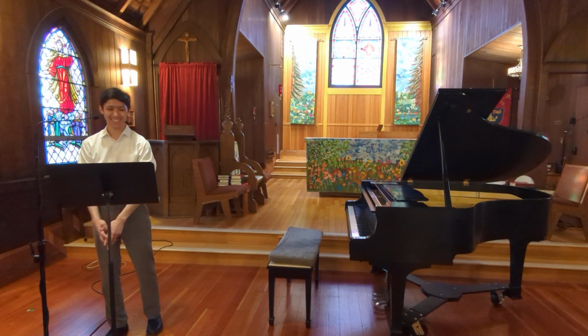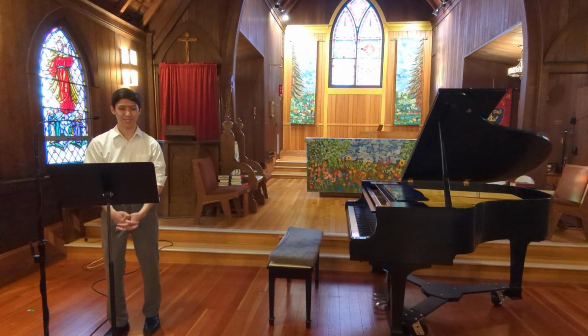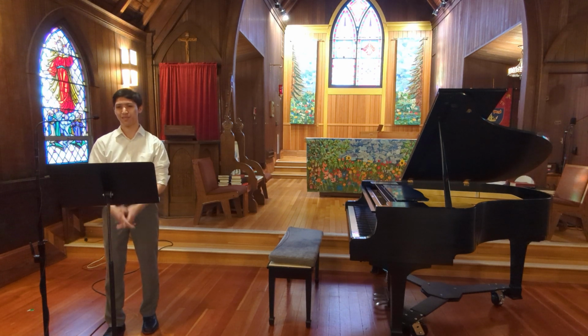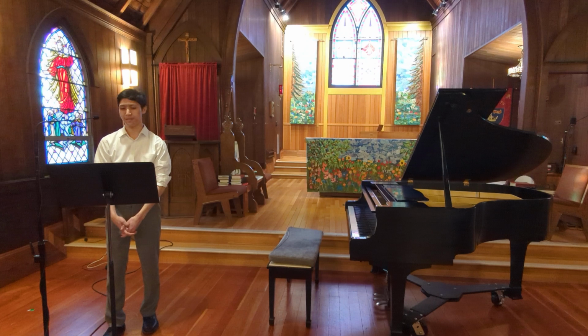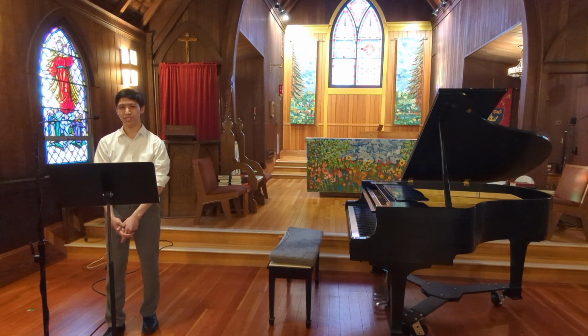Before I start playing, I'm going to talk a little bit about the pieces and the composers of which I'm playing. So my first two pieces are from the Baroque and the Classical period, respectively. The first piece is by Bach, and he was a German composer from the Baroque era. He was born in Eisenach, Germany, and he lived from 1685 to 1750.